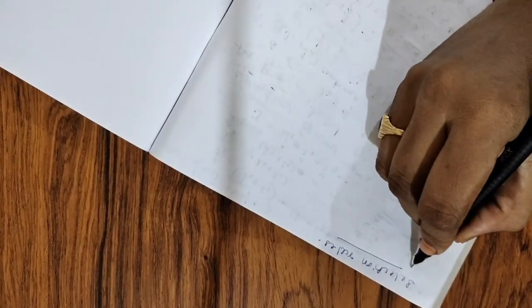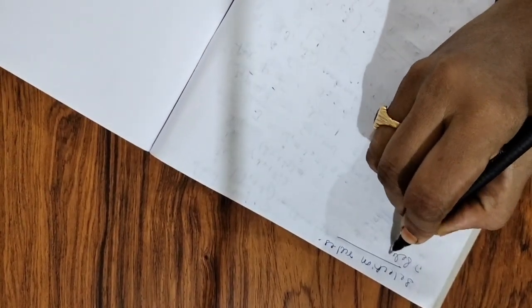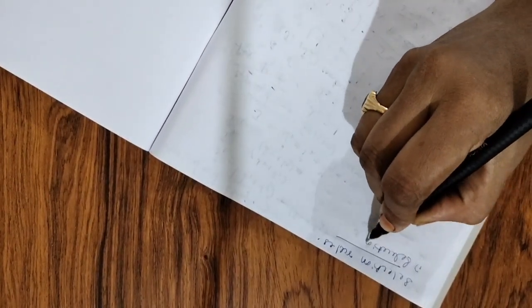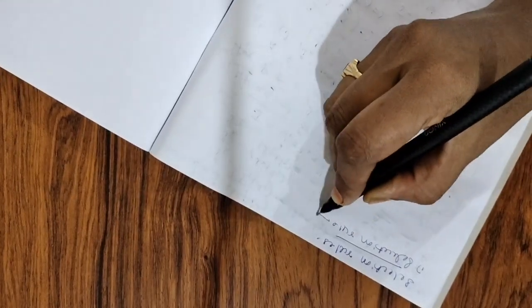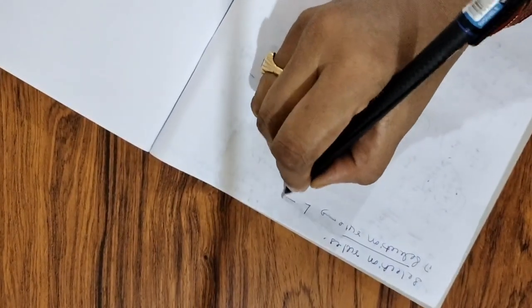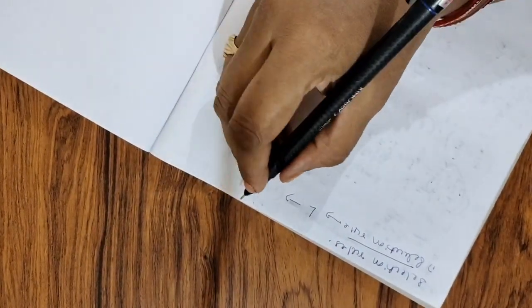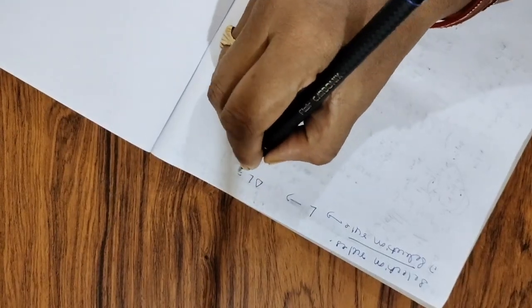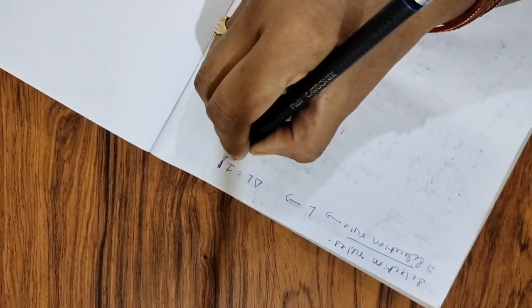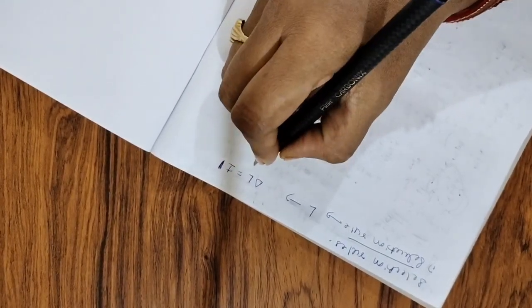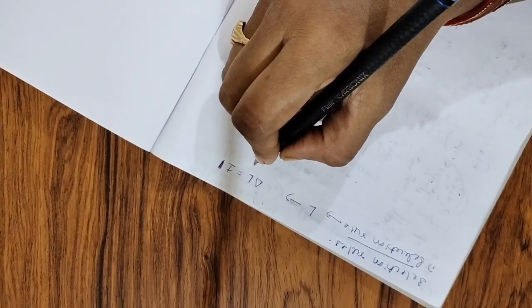So first, the selection rule for L, the orbital angular momentum, we write as delta L equal to plus or minus 1. Only these transitions are possible.